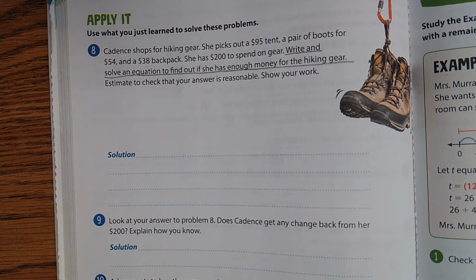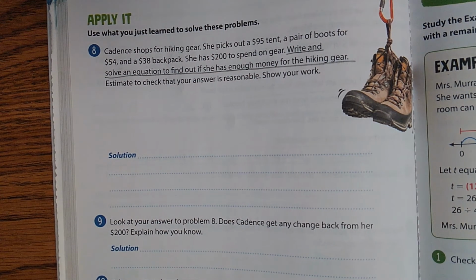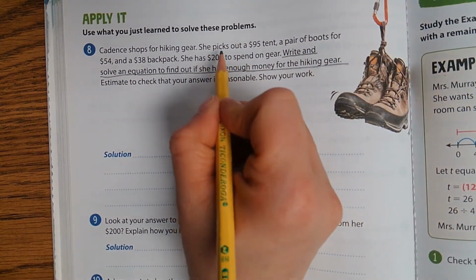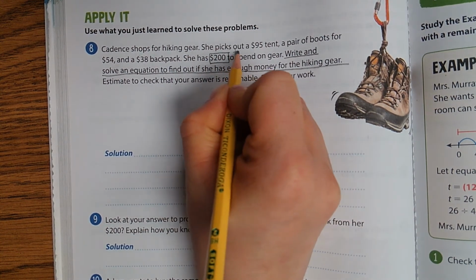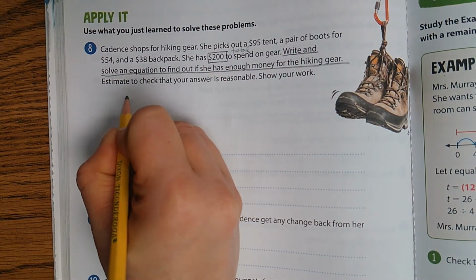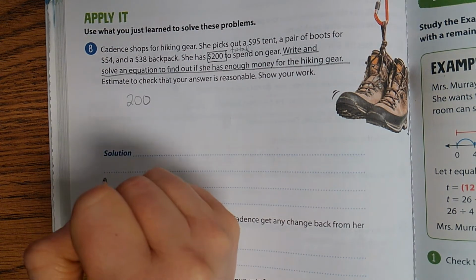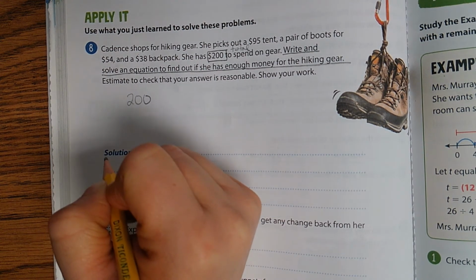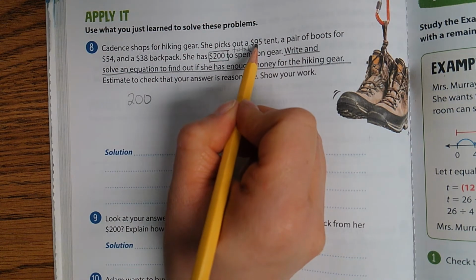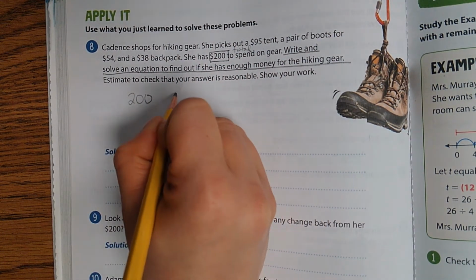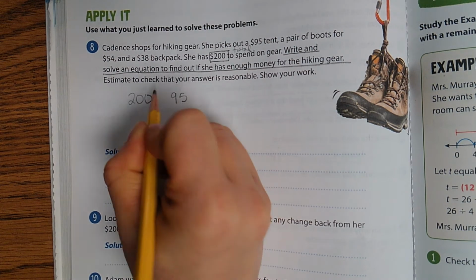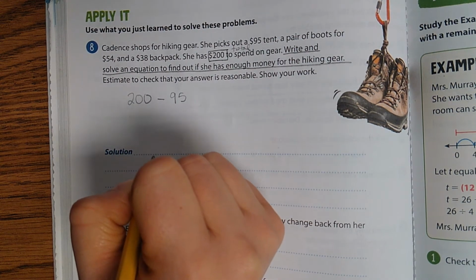Okay, let's start with that total. So the total, she has $200 to spend. So this is our total. She wants to buy a $95 tent. And if she's buying it, that means she's subtracting it.